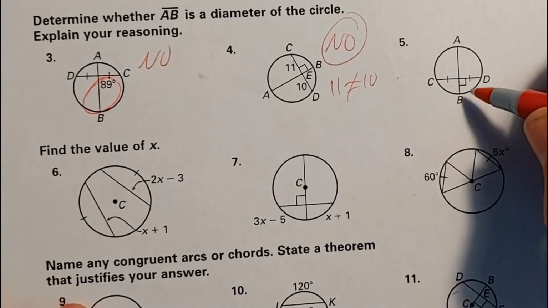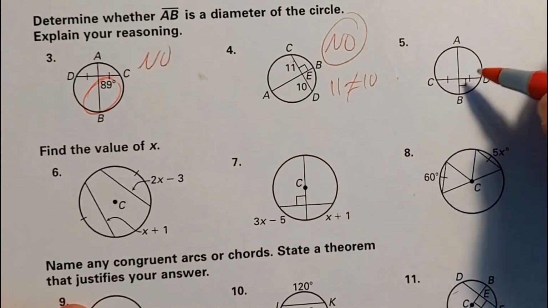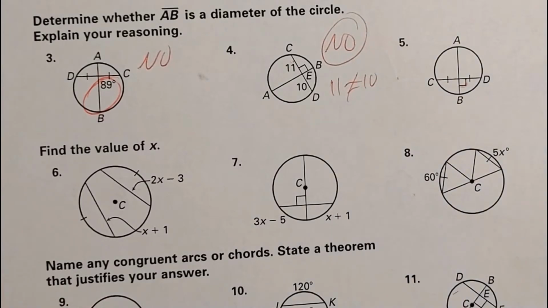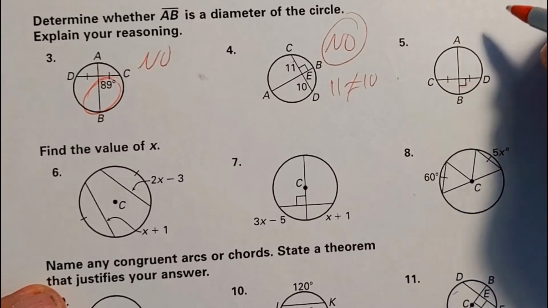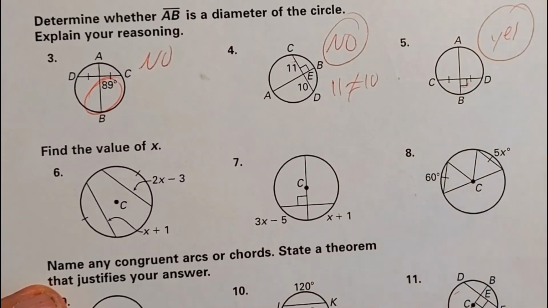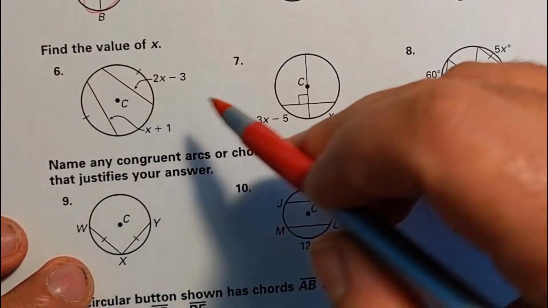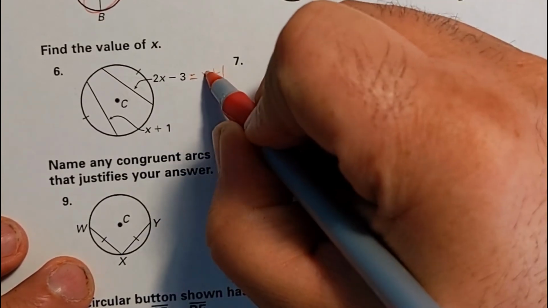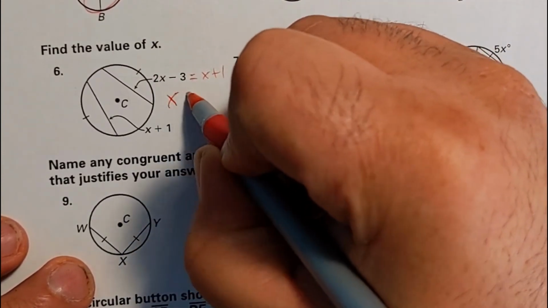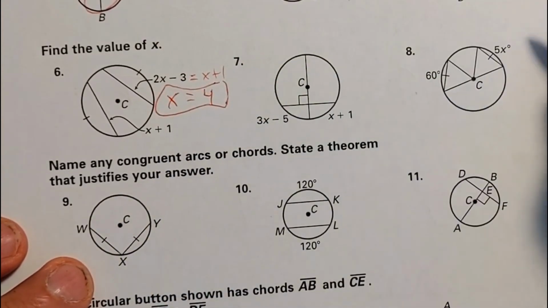And on number 5, this one has the right angle, so it's perpendicular. It has these marks to tell you the congruent, so it's a bisector. This is a perpendicular bisector. That means that AB is a circle's diameter. Number 6, because these arcs are the same, that means the chords are the same, so that means 2x minus 3 equals x plus 1. You're going to subtract x to move it across. You're going to add 3 to move it across, and you find x.